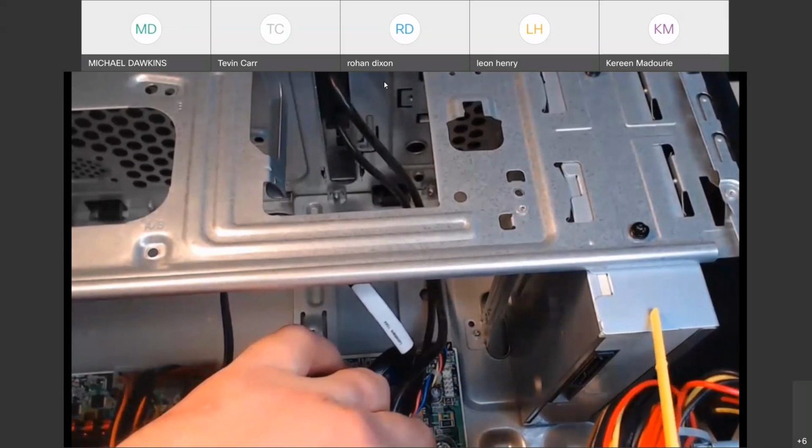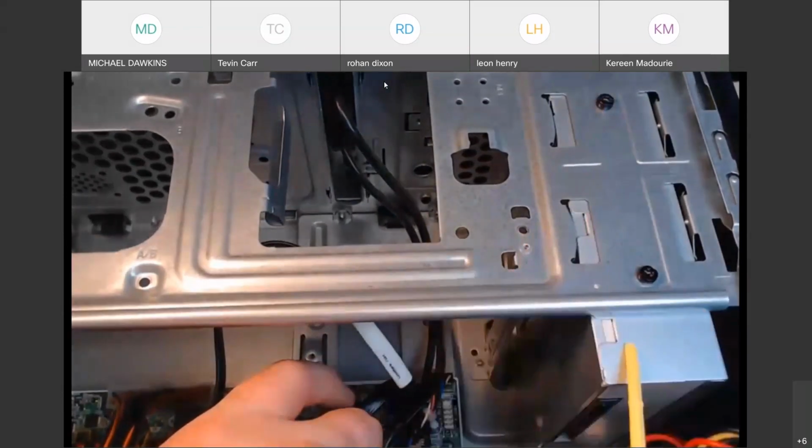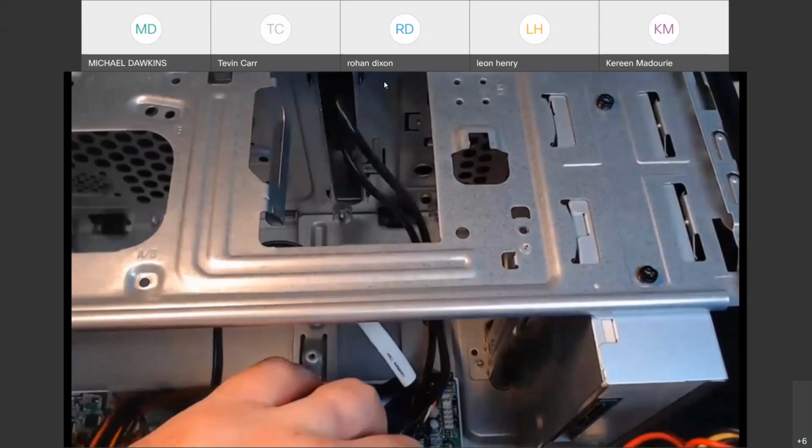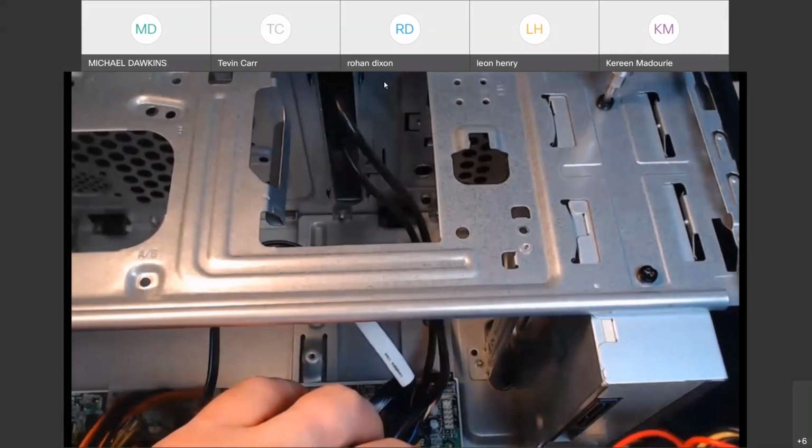We've got a couple things to get it out though. Number one is I've got two screws, which you can see one here and one here, that we need to remove. So we'll remove those two screws. As we're removing these two screws, I want you to think about something. The power supply is right behind this optical drive.